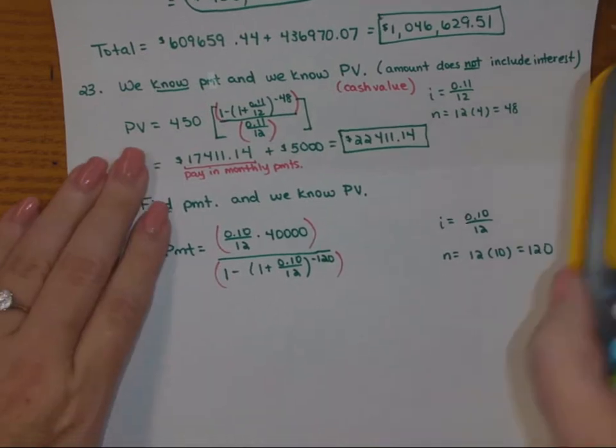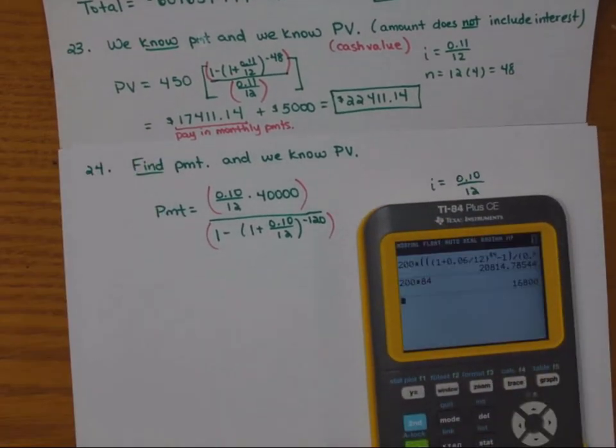So I haven't showed you one on the calculator in a bit, so let's look at this one on the calculator. Okay, I'm not going to show you all of them, but open the parentheses for the top, 0.10 divided by 12 times 40,000 divided by parentheses 1 minus, open parentheses again, 1 plus the 0.10 divided by 12, and then raised to the negative 120 power. Okay, don't forget to close your parentheses for the denominator at that point.